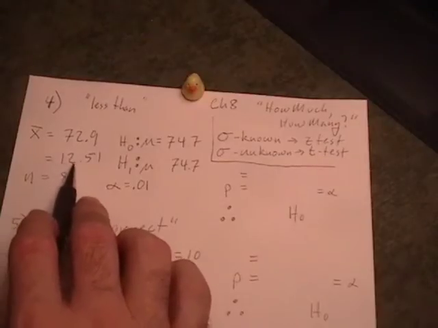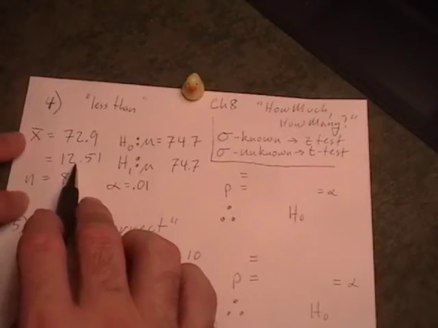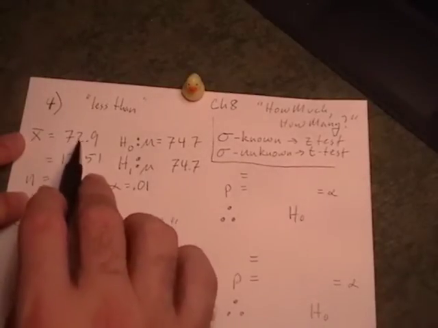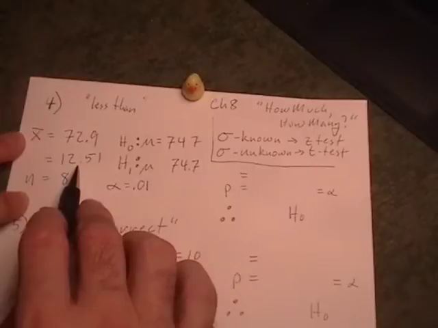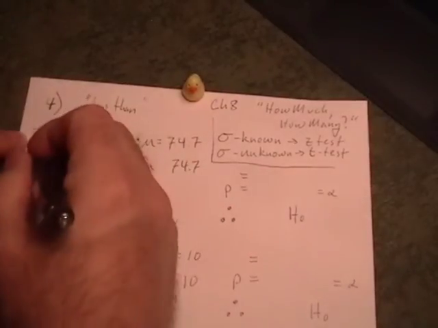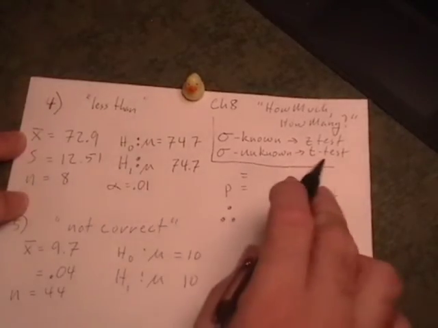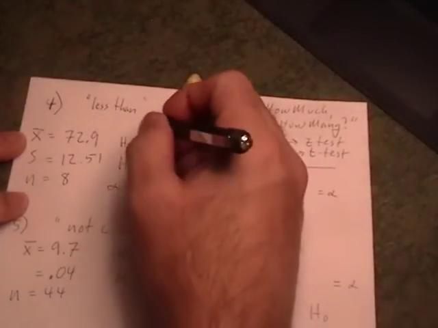Suppose that I went with the first option for this one. Suppose that I said that the sample of size 8 had a mean of 72.9 and a standard deviation of 12.51. Then this would be S. Because it's S and not sigma, we would do a t-test.